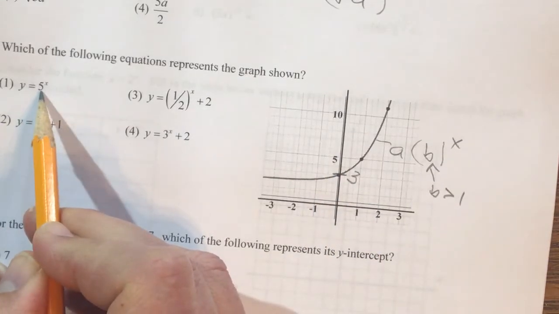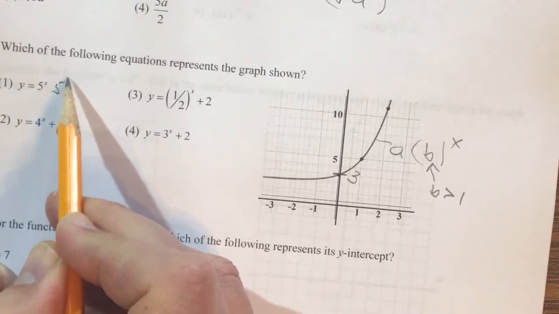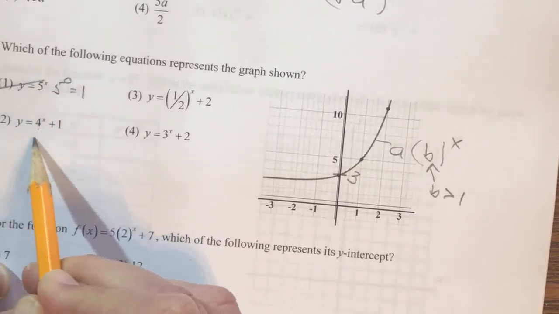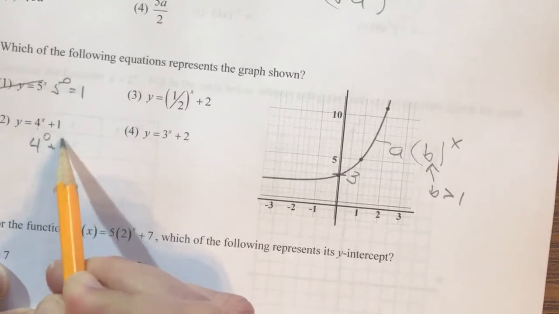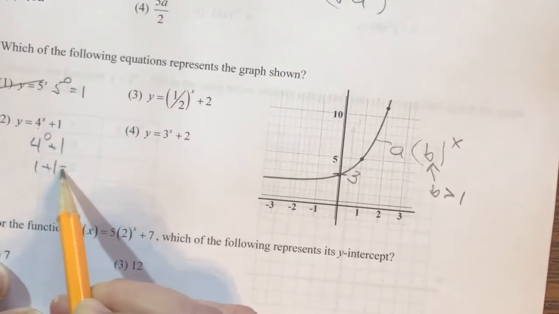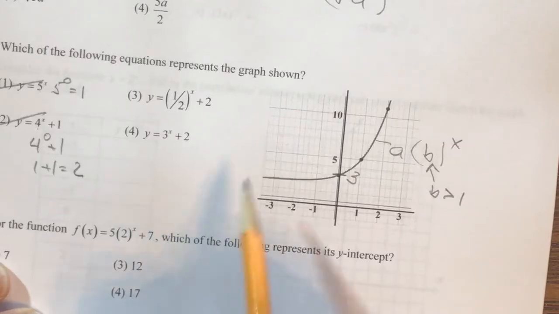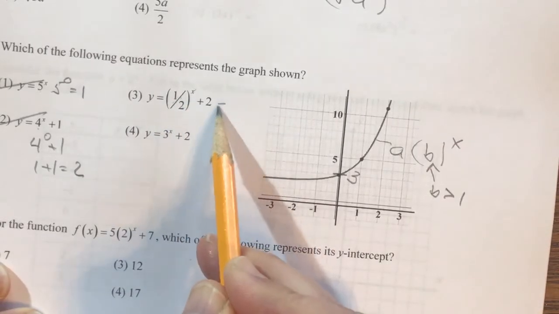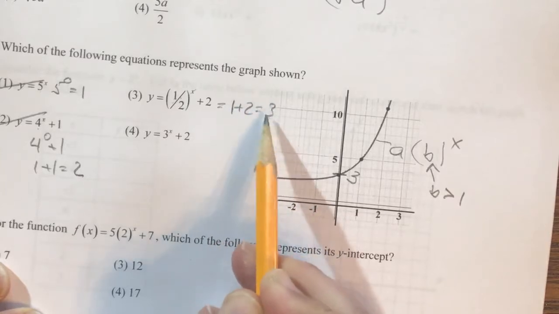Input 0, do you remember that 5 to the 0 is 1? So that can't be it. Input is 0. 4 to the 0 plus 1 would be 1 plus 1, which is 2. So that can't be it. Input is 0. Anything to the 0 is 1. So 1 plus 2 is 3. That could be it.